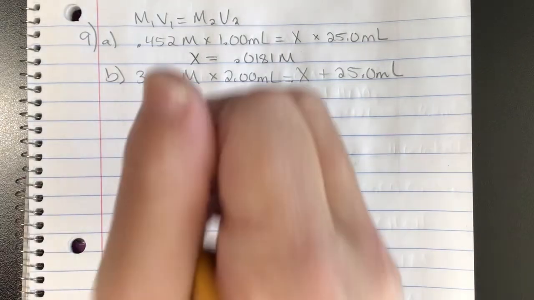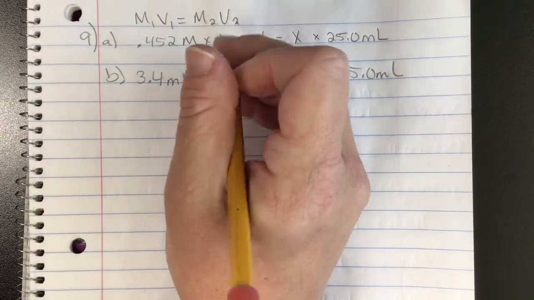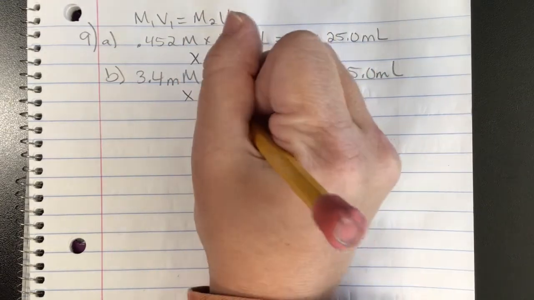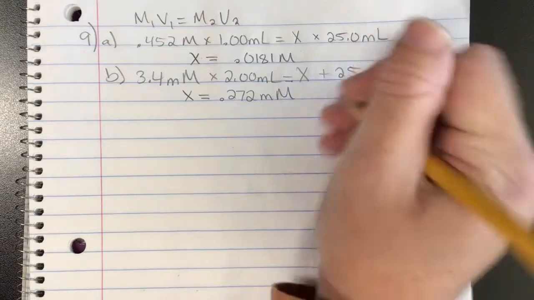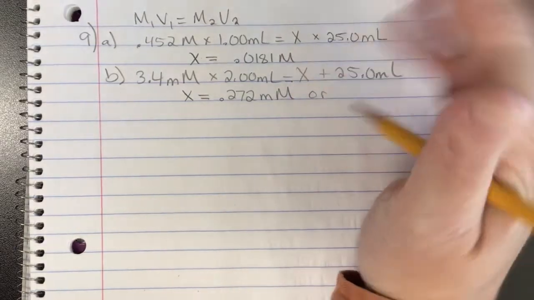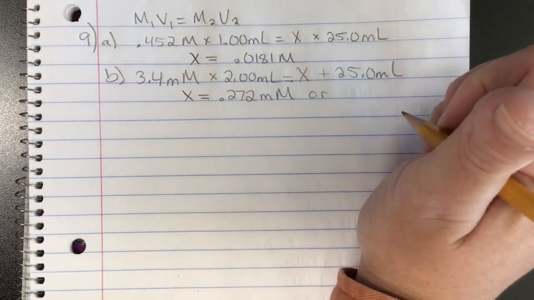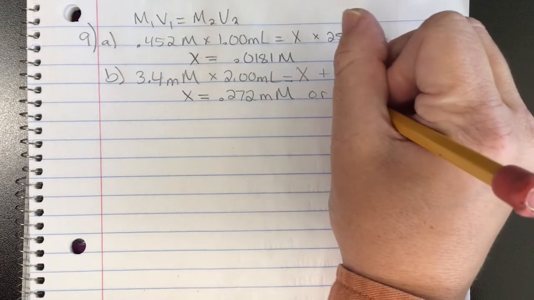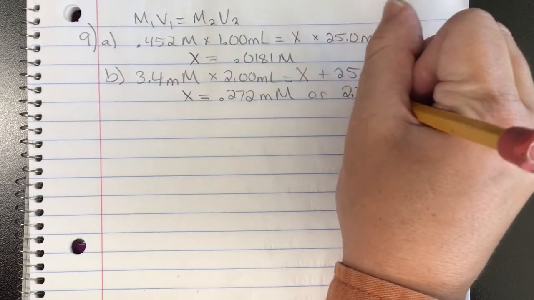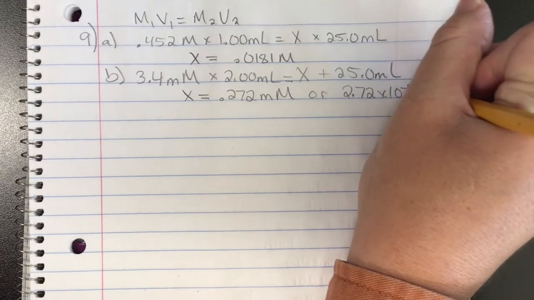Okay, so again, we just solve for X, and we get 0.272 millimolar, or if you wanted to change it to molar, you would just have to use your prefixes, multiply by 10 to the third, and we would get 2.72 10 to the fourth molar.